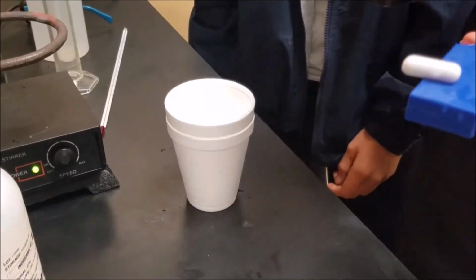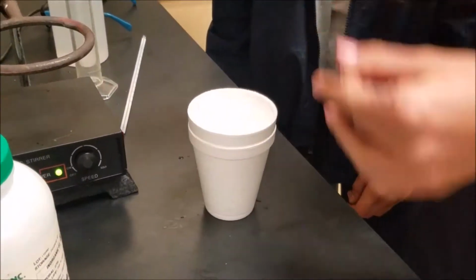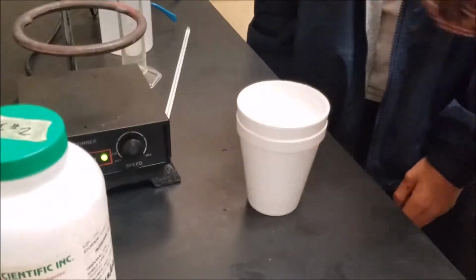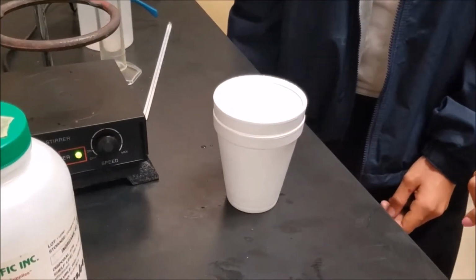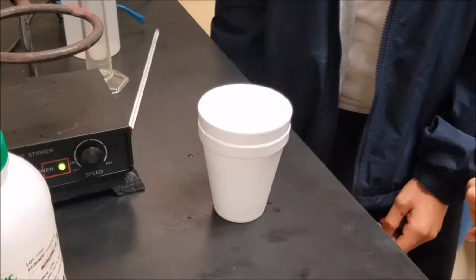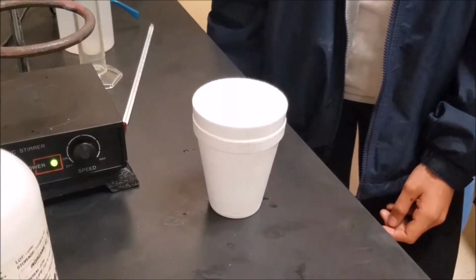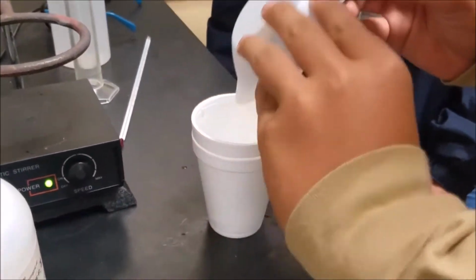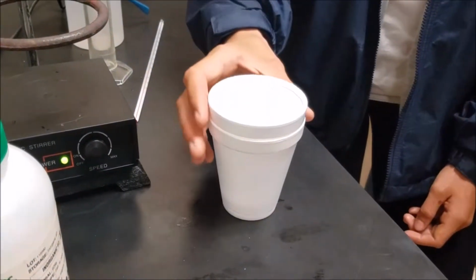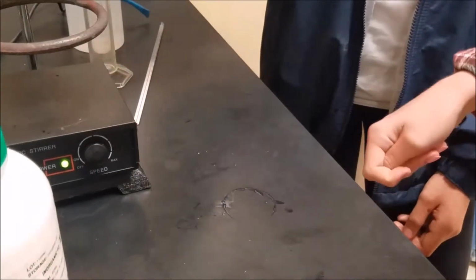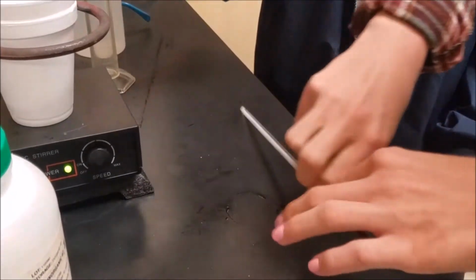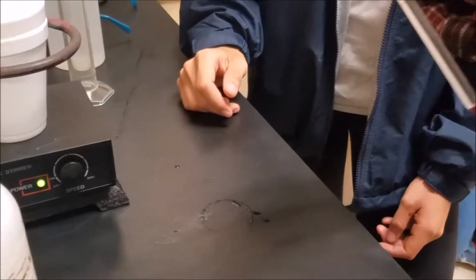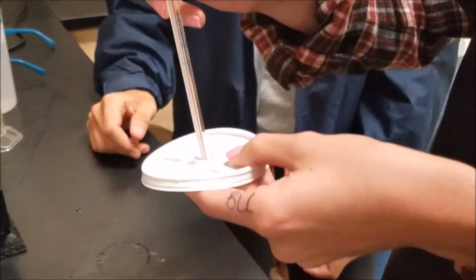Place one magnetic stir bar into the styrofoam cups. Add 15.101 grams of sodium acetate into the DI water. Place the lid with the thermometer in the hole on top firmly onto the cups.